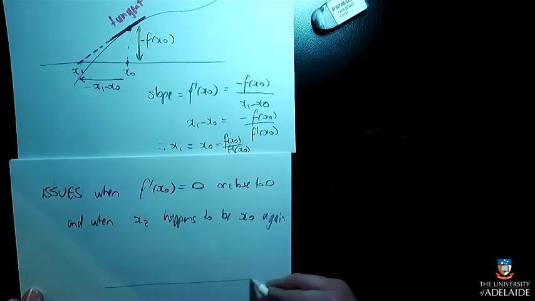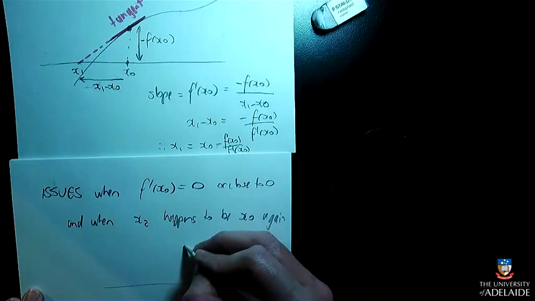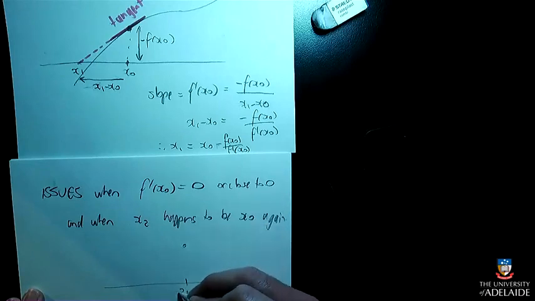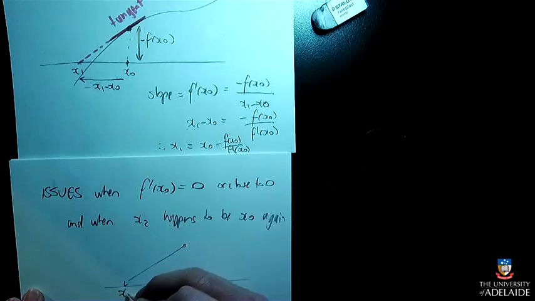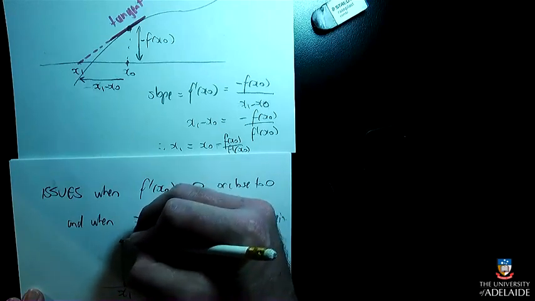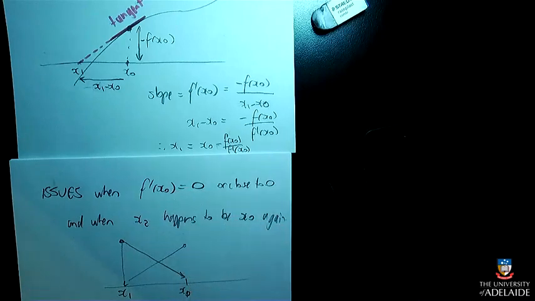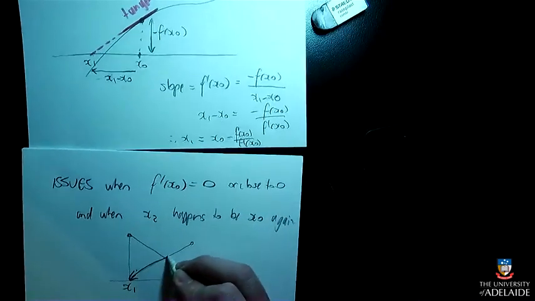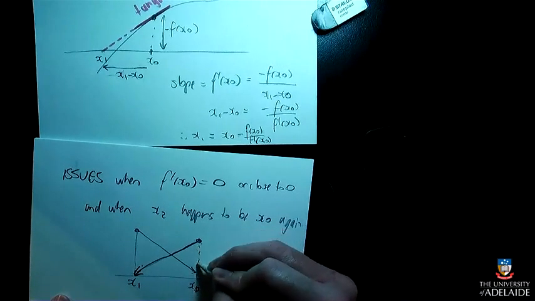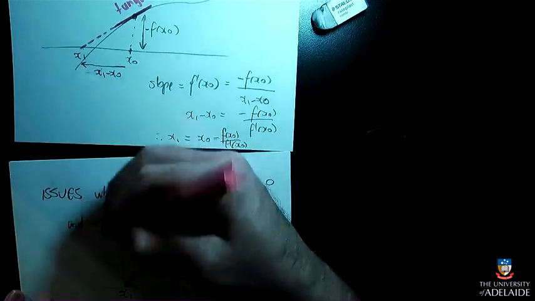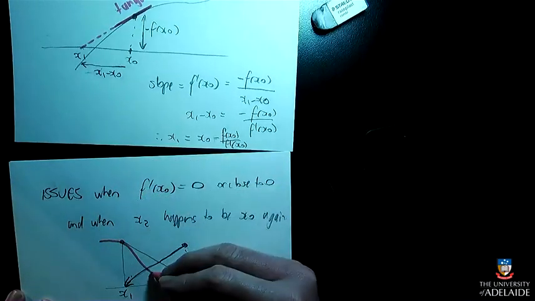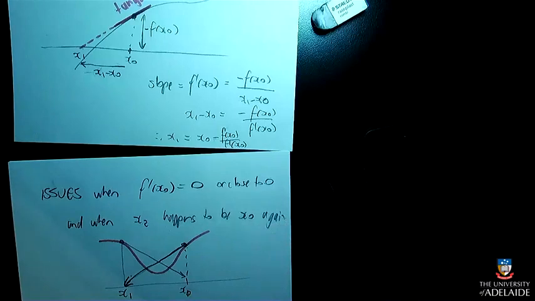Let me see if I can draw a picture of that. So suppose when you did x0, it sent you over here to x1, and then when you sent x1, it sent you back here to x2, like that. So if your function was like this, then you'd have a bit of trouble. If it had a big valley or hill in the middle of where you were, a big valley right near where your x0 was, you'd be bad. And so usually what that means is that you need to choose a different x0.